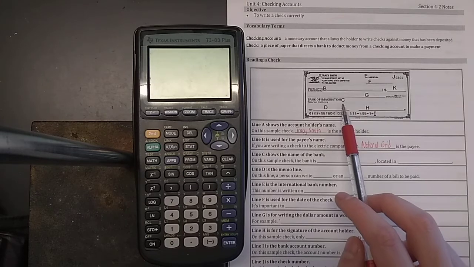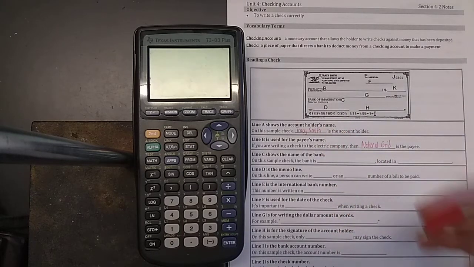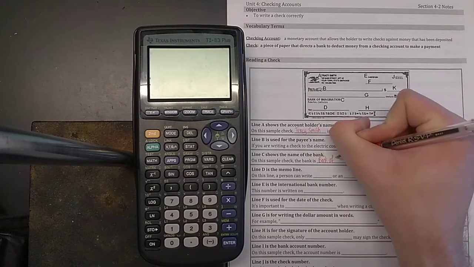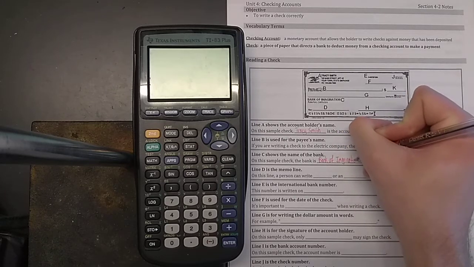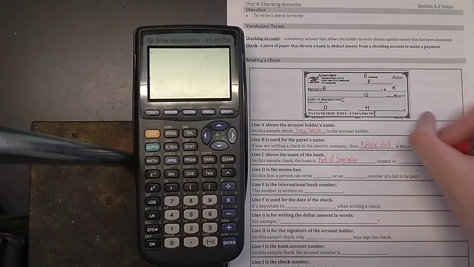Line C is the name of the bank itself. So in this case, the bank here is the Bank of Imagination. It's a fake bank. It's not a real bank. And this bank is located in Fullerton, California, so it usually has the name and location. Okay, that will be on the check.